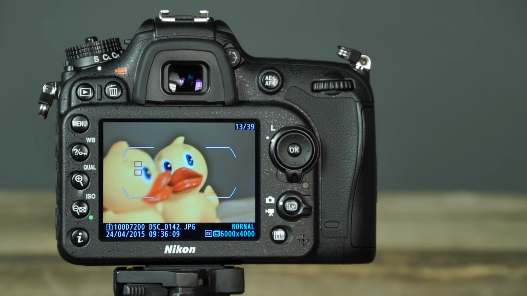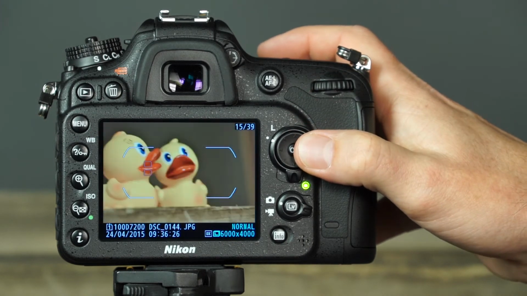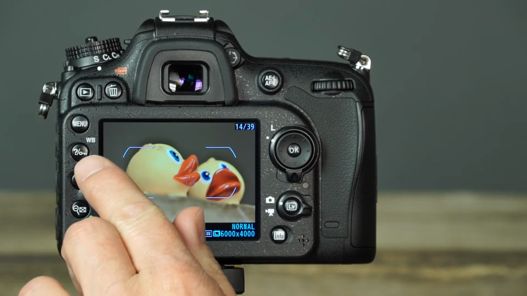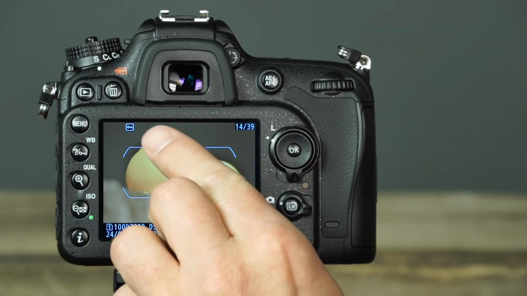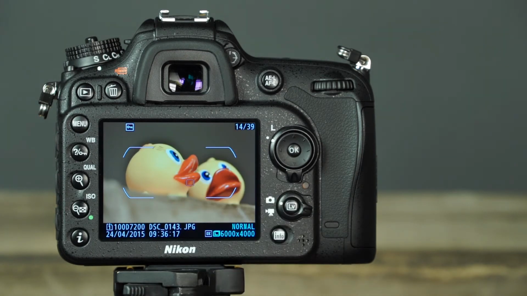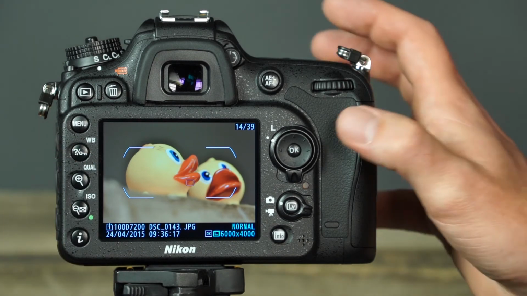As you're scrolling through photos on the camera's playback, you may find some images that you'd like to protect from being accidentally erased. To protect an image, press the Protect button. A small key icon will appear on the LCD to indicate that the image is protected. Simply press the Protect button again to unprotect the image.